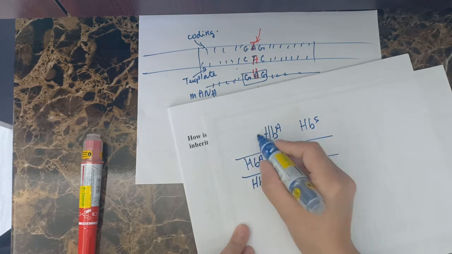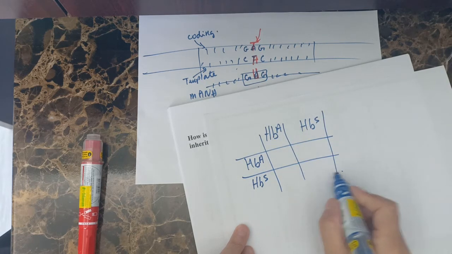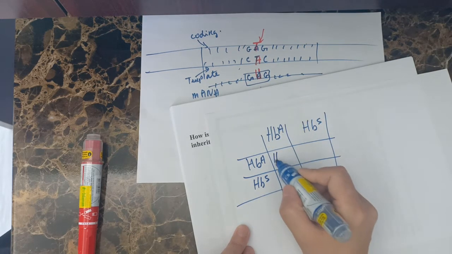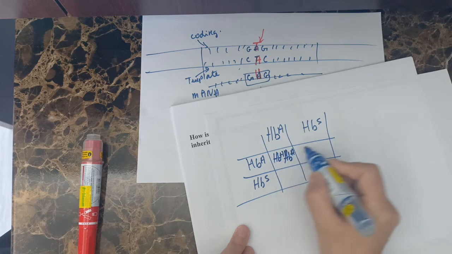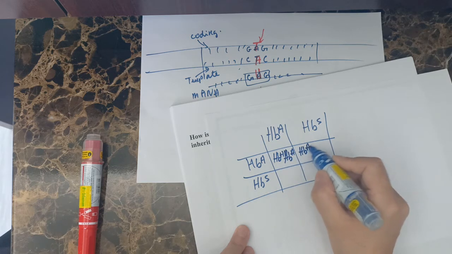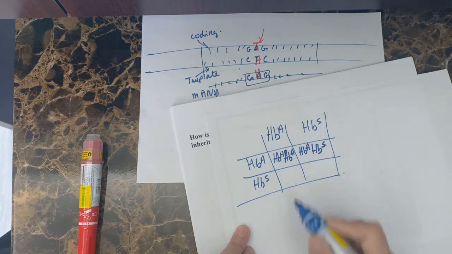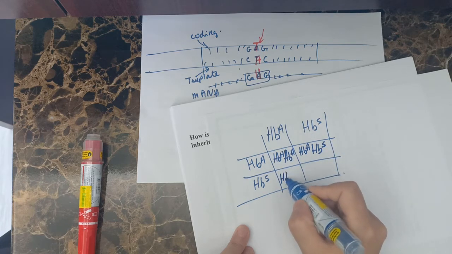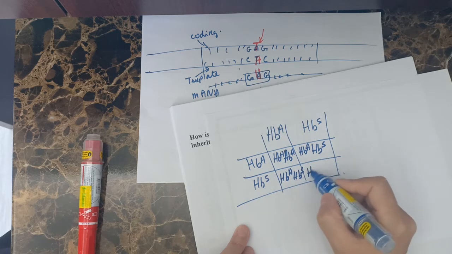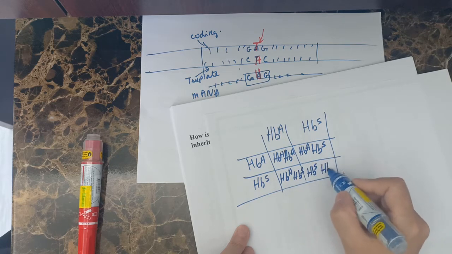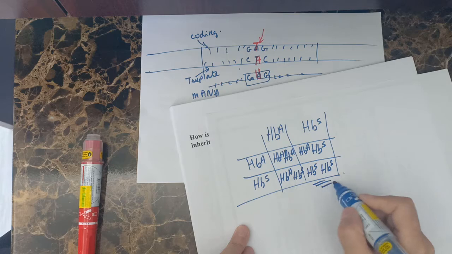So, what are you going to have here? So you have HbA, HbA. Here you have HbA, HbS. Here you have HbA, HbS. And here you have HbS, HbS. So this one will suffer the most.